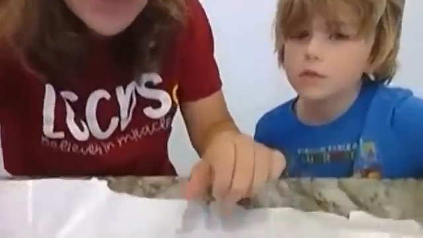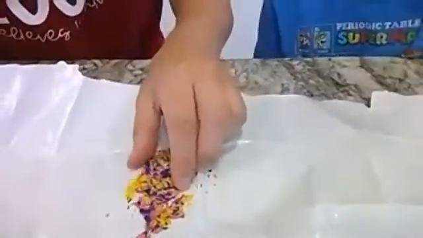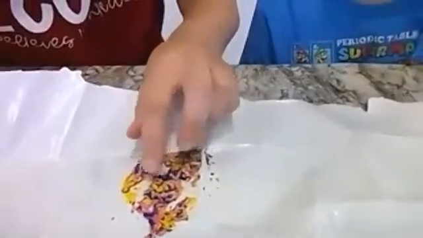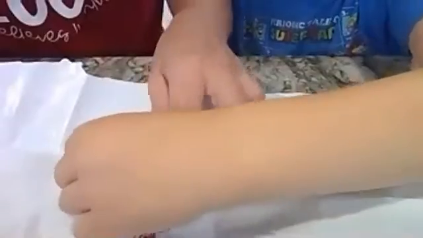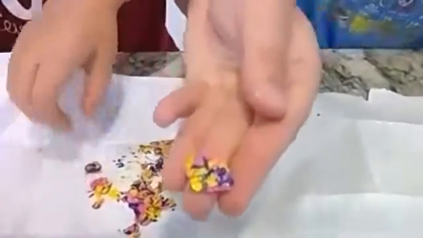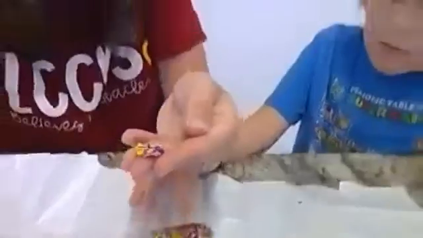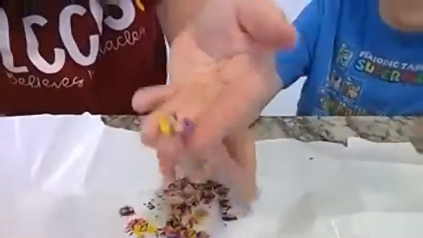It might fall apart, but if I just move it, some of those pieces are really staying together, right? We compacted all of those little pieces, those sediments, those grains, we compacted them together.